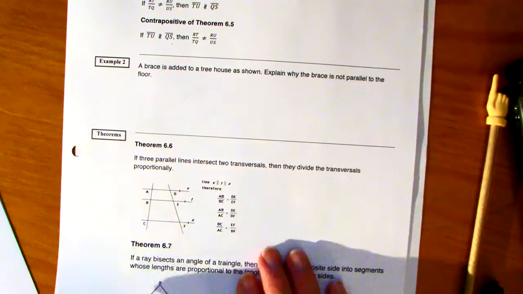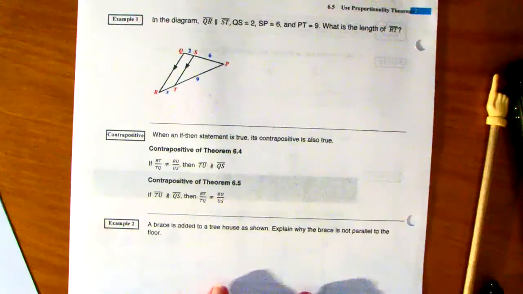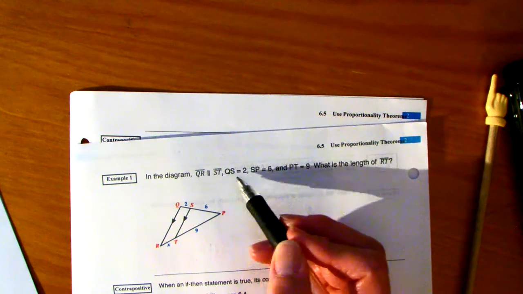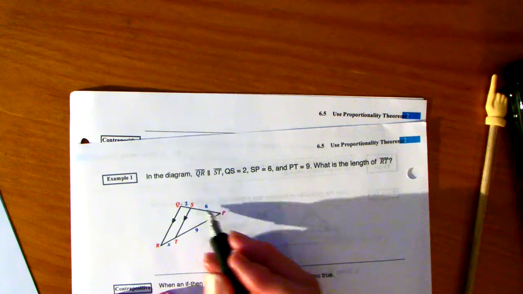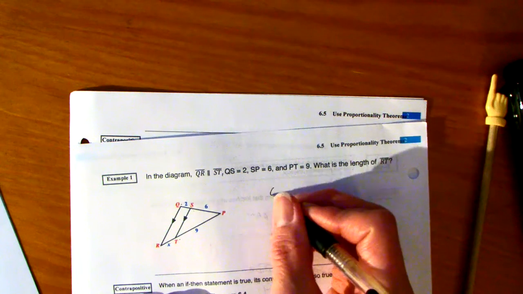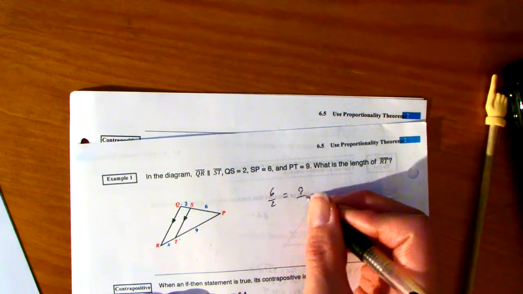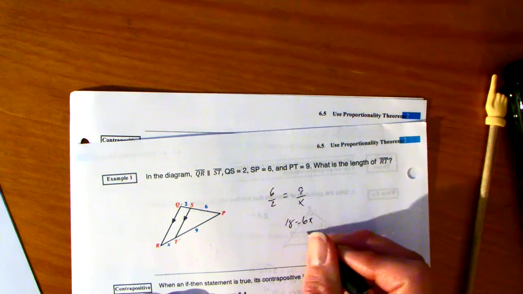Uh-oh, something happened. I'm missing example 1. Oh, let's do example 1 first. Okay, they're parallel. QS is 2, SP is 6, PT is 9. Find the length of RT. So 6 over 2 is equal to 9 over x. Cross multiply and solve. X equals 3.